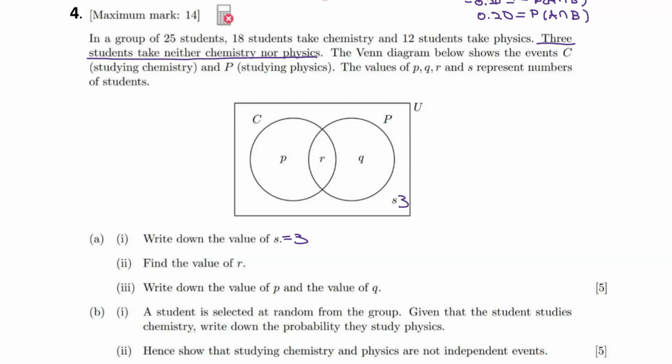All right. Then we've got 18 in chemistry, 12 in physics, and we don't know how many take both. So we're just going to use R as our variable. This part right here is chemistry only, so that would be 18 take away R. And over here for physics, we've got 12, so Q is going to equal 12 take away R.